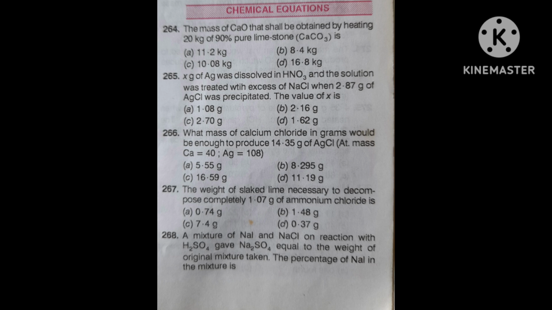The percentage of NaI in the mixture is: first option 82.38, second 26.38, third 62.38, fourth 28.38. To calculate, first write the reaction, only then can you solve it. Otherwise, you can't solve it.